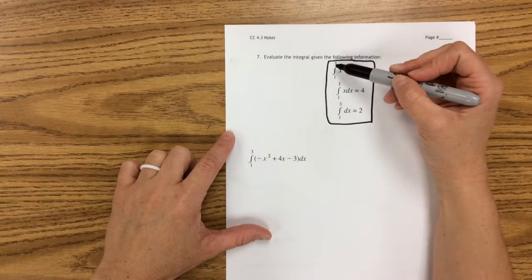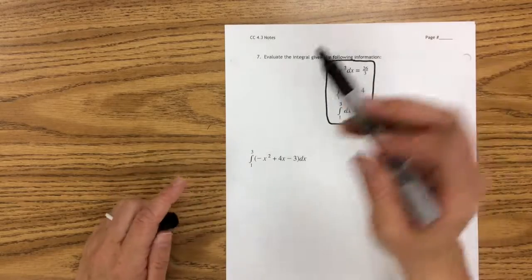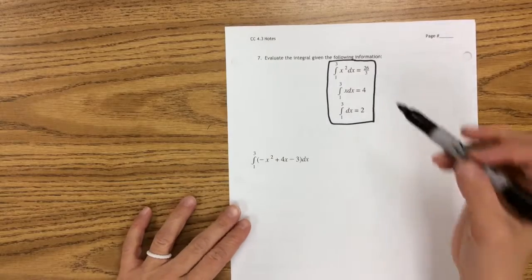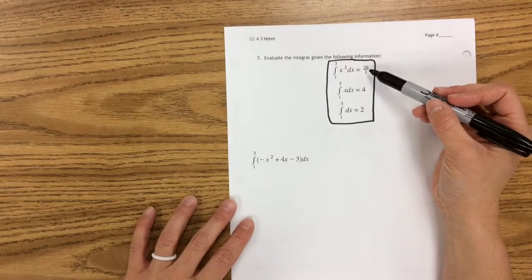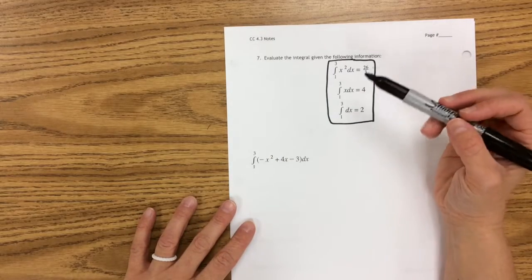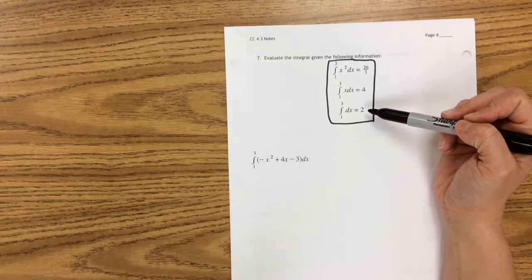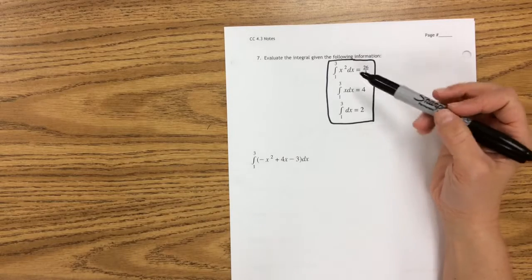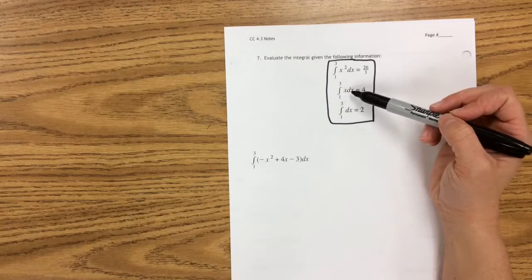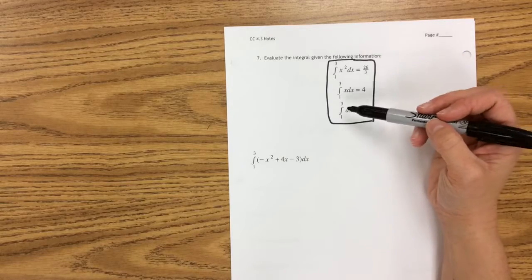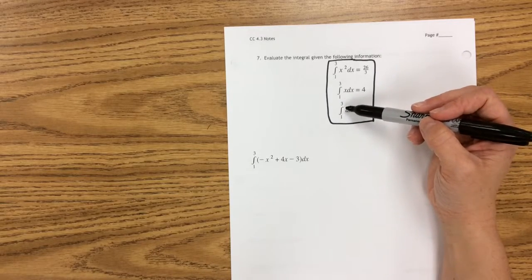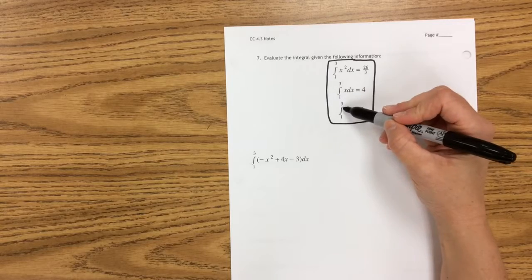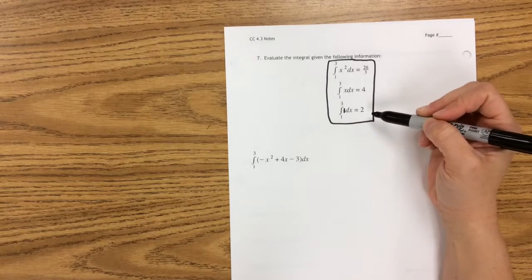If we were to graph it and look at the shape, it would have a curved top, which is an irregular shape. So they give us that information, the area of that shape. This one and this one we could figure out, but they were nice enough to do it for us. They said the integral from 1 to 3 of x dx is 4, and the integral from 1 to 3 of blank, which is an invisible 1, dx would be 2.